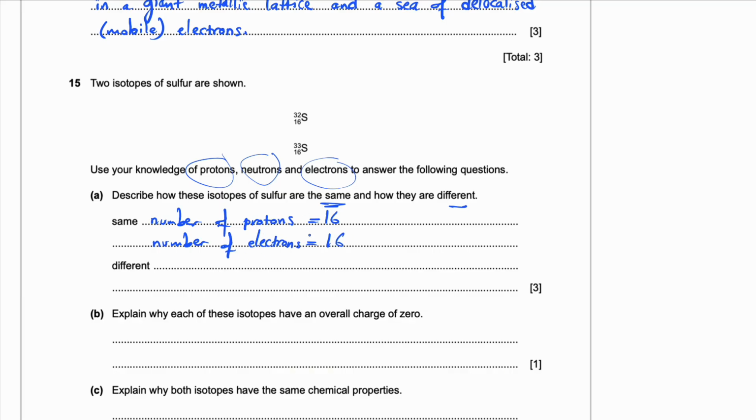Remember, protons and electrons in any atom should be equal, and he just mentioned that in the question. So they have the same protons and electrons, but the difference comes in neutrons. So they are different in the number of neutrons. One atom has 16 and the other atom has 17.